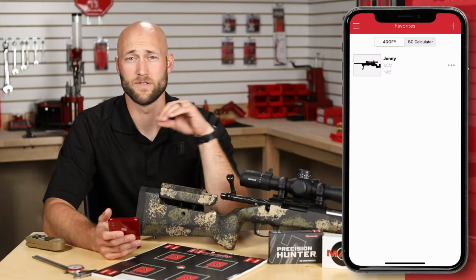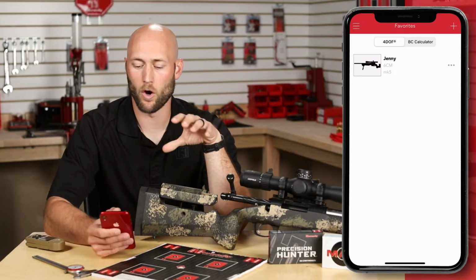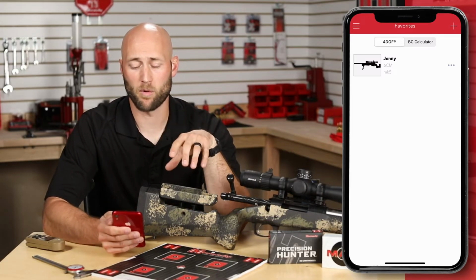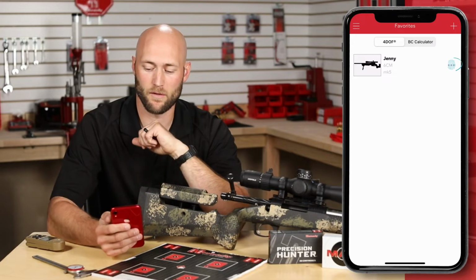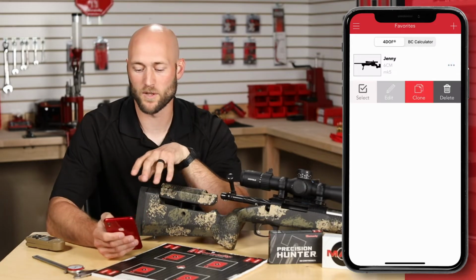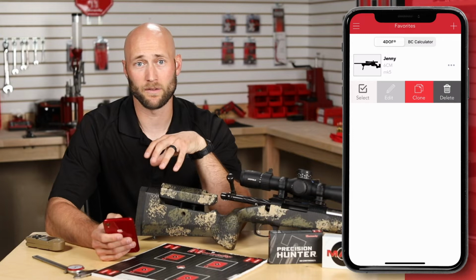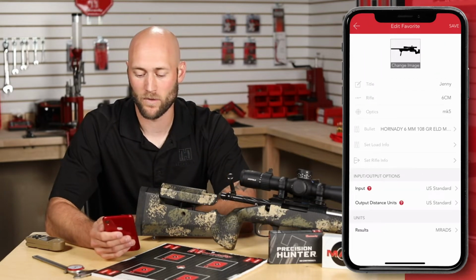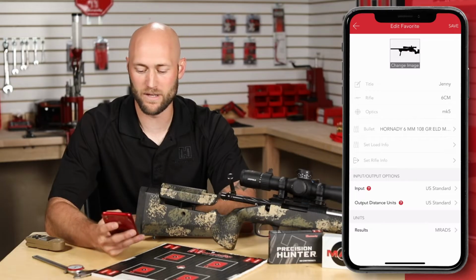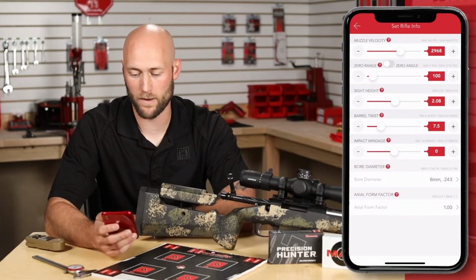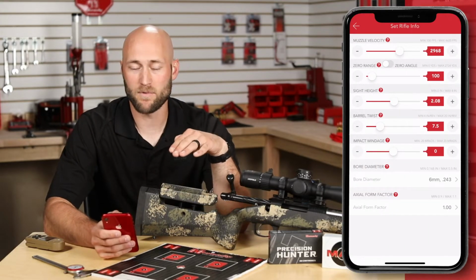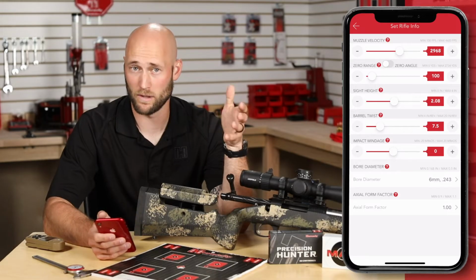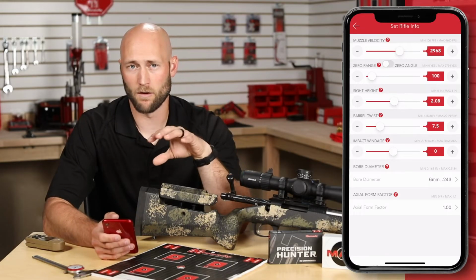So now to zero the rifle, you're going to open up your newly created favorites profile and select the ellipsis on the right-hand side, and that'll bring up some options to select the profile, to edit it, to clone it, or delete it. So we'll go ahead and edit that. And you're going to go back into the Set Rifle Info area. Now, the second tab down is zero range, which we left at 100 yards, and zero angle.